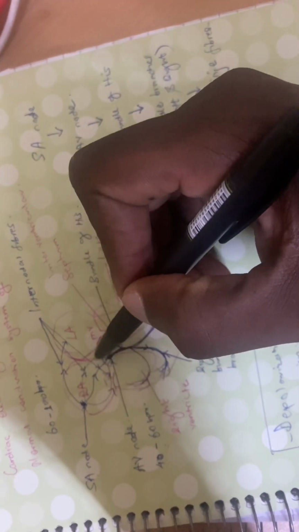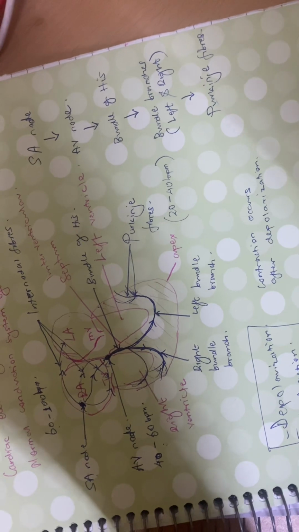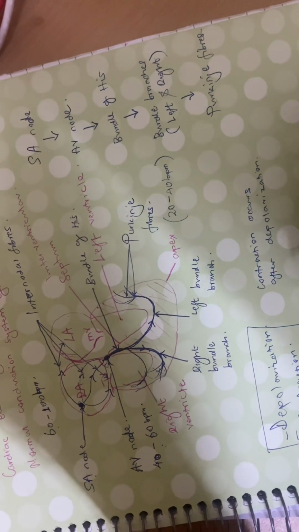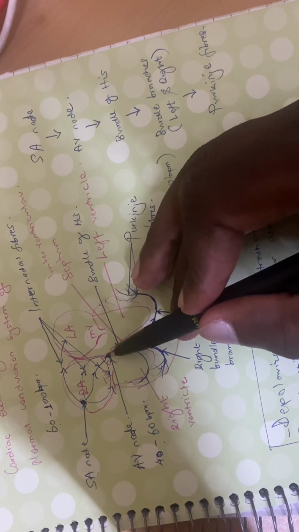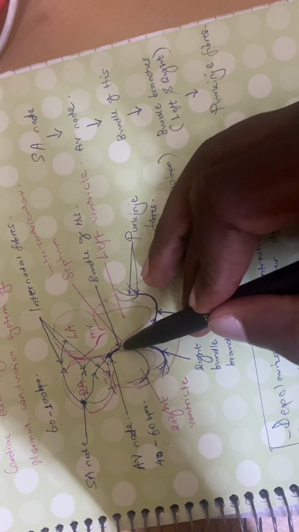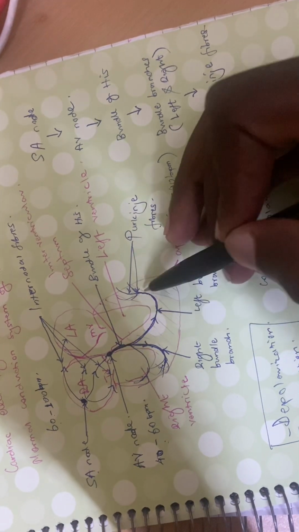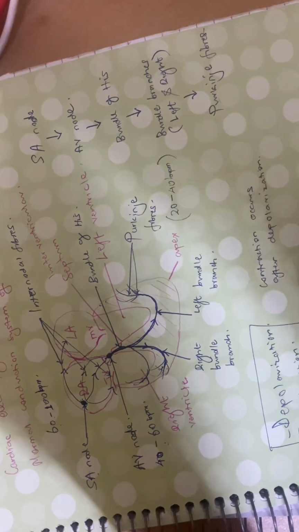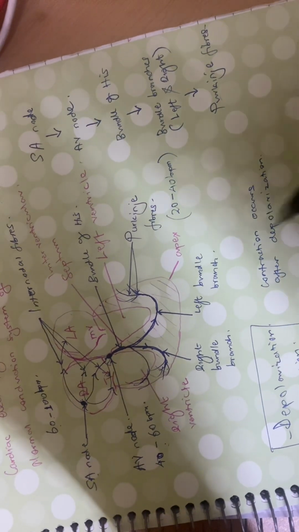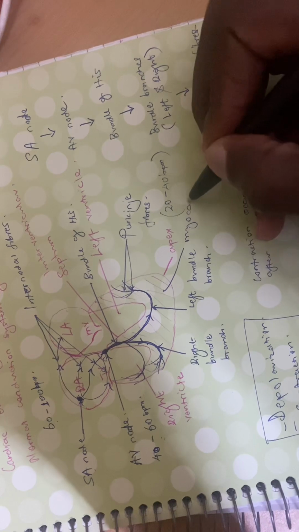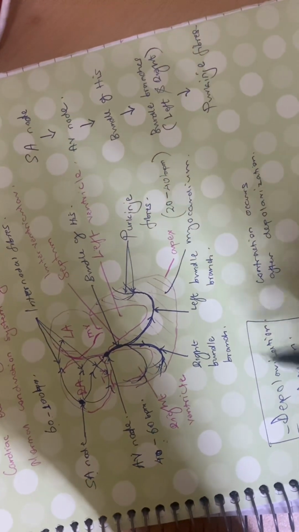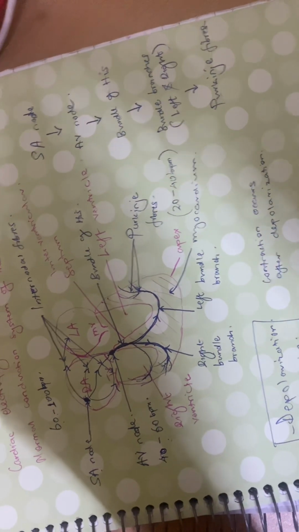So when the impulse passes through the atria, it enters the AV node. The AV node also depolarizes, and it allows impulses to pass through. When the impulse passes through the SA node and the AV node, it enters the bundle of His. It keeps on depolarizing very fast, until it depolarizes the entire myocardium of the ventricles. This is the myocardium. It depolarized the myocardium. So if the myocardium is depolarized, then contraction of the ventricle is going to occur.